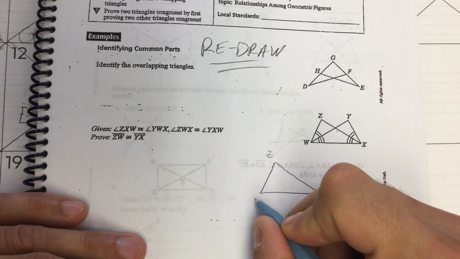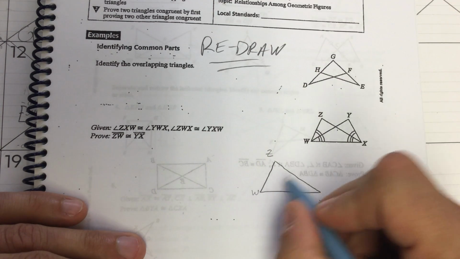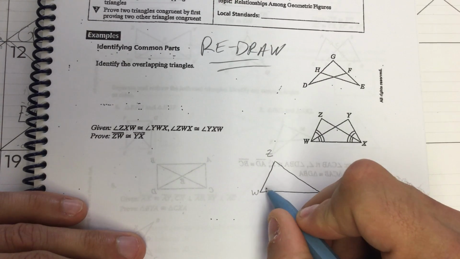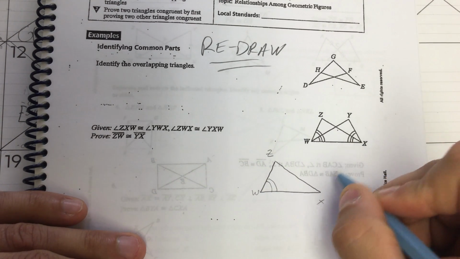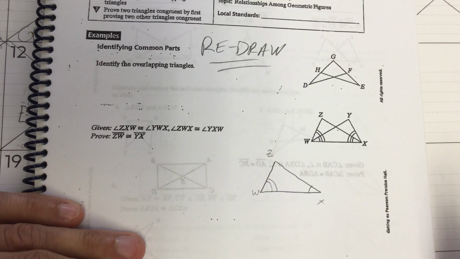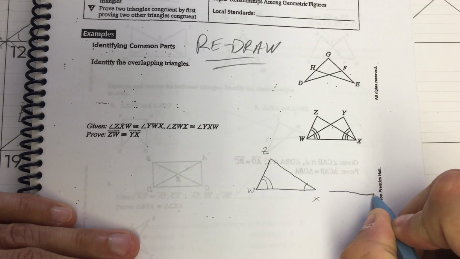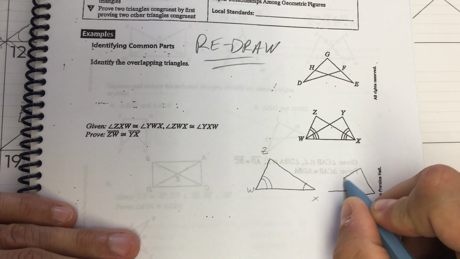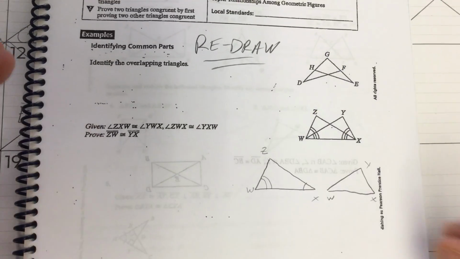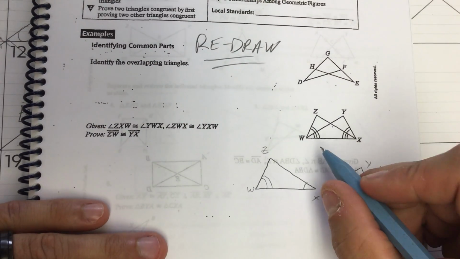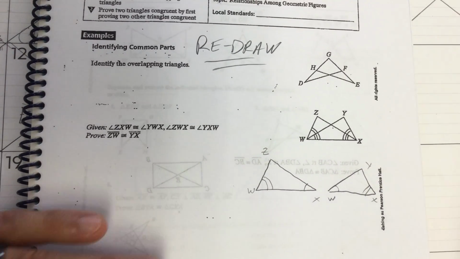I know it's not easy to see, but there's two arcs at W and a single arc at X. And then we also have triangle WXY. See, we're pulling them apart. In W, there's a single arc, and there's a double arc in X.